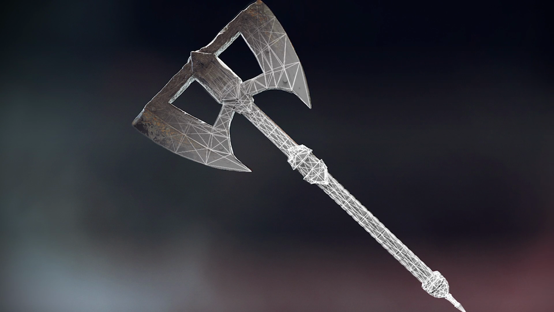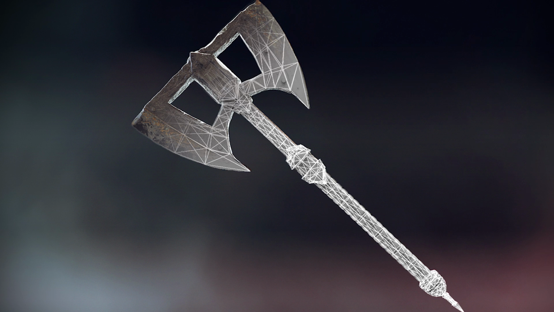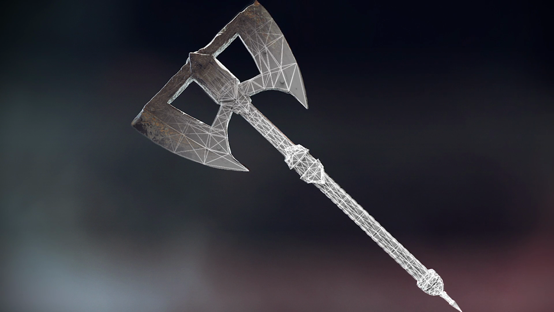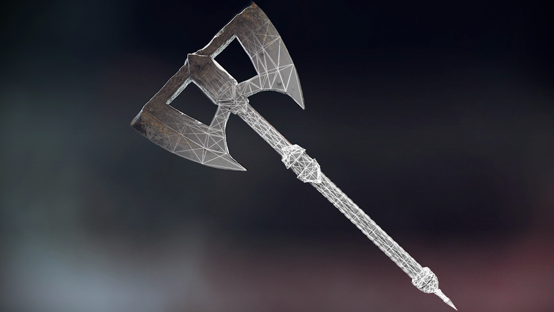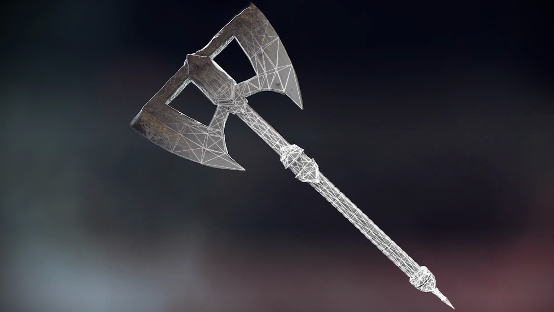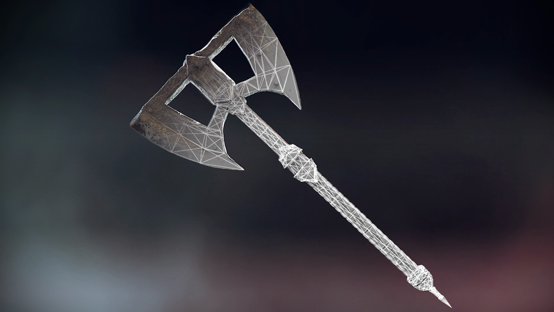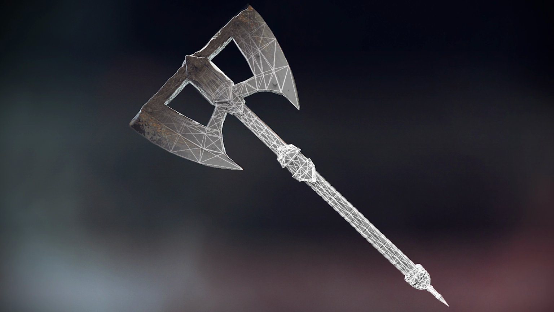My name is Eugene, and in this tutorial we're going to take a look at how to do a topology inside of ZBrush compared to how to do it in Maya. This is the second part of the multi-part tutorial in which we create a simple game asset. We walk you through all the stages of asset creation. This is stage 2. We are going to see all the advantages and disadvantages of both methods.